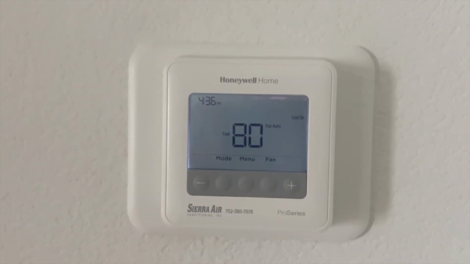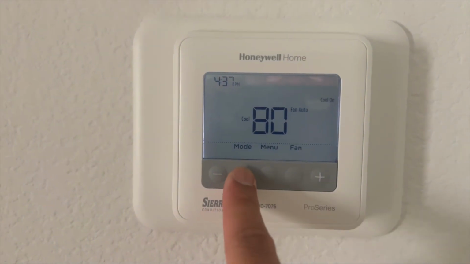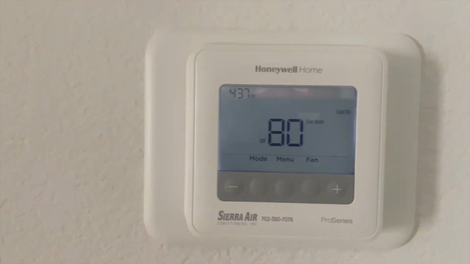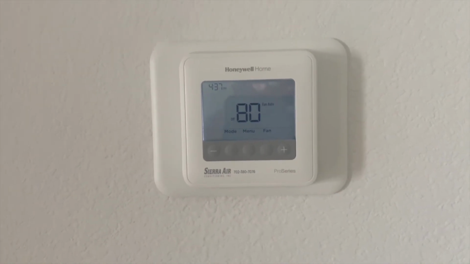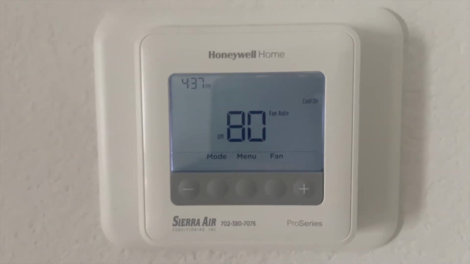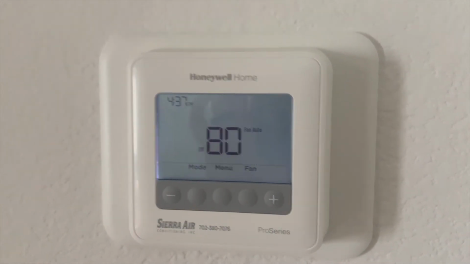In order to turn off your air conditioner, all you're going to do is click on mode again until it says off. But there you have it, guys. That right there is the best and easiest way that I know of to turn on your air conditioner on the Honeywell Home thermostat.